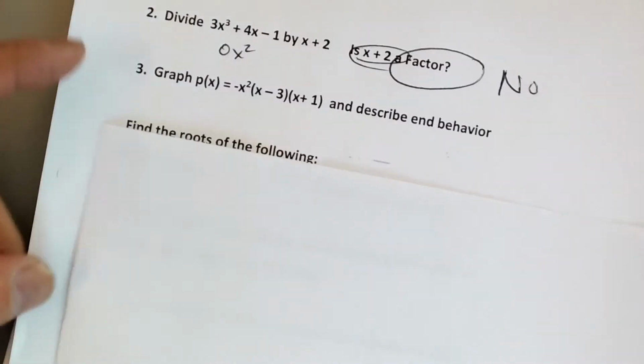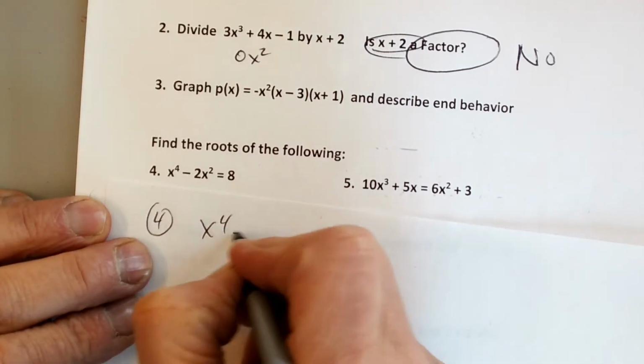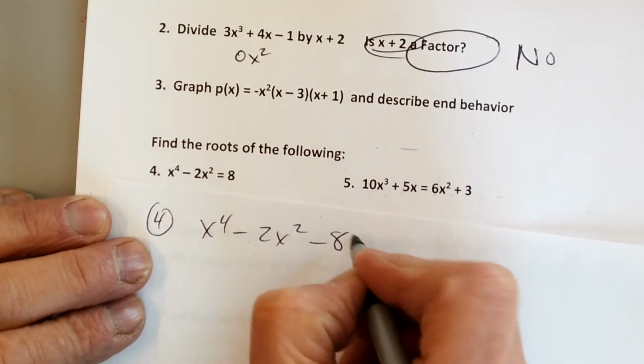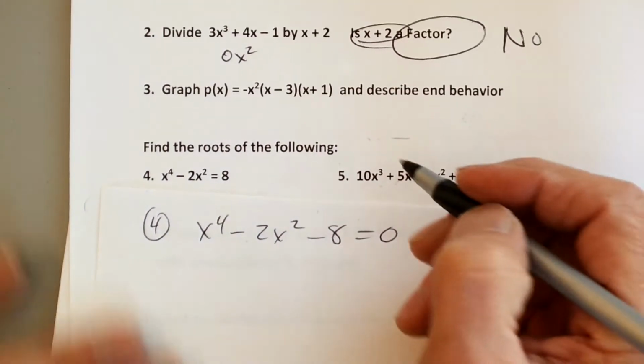Now I'm going to factor. Let me get a piece of paper out here that I can factor with. So find the roots by factoring. So number 4 will go x to the 4th minus 2x squared minus 8 equals 0. And you're going to need to factor. If you don't factor, you won't get full credit.